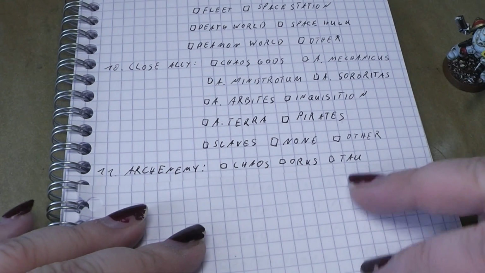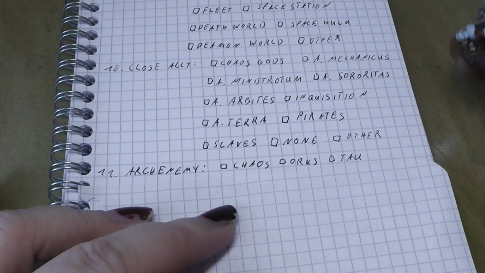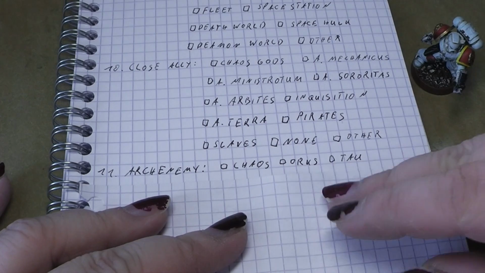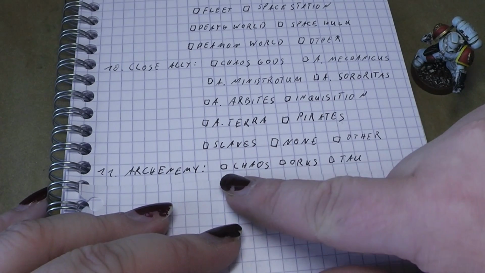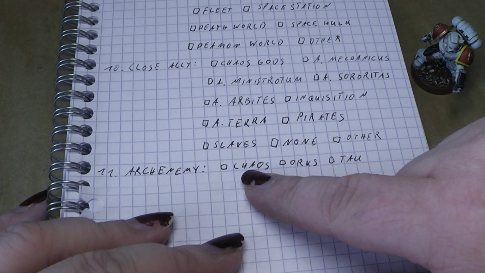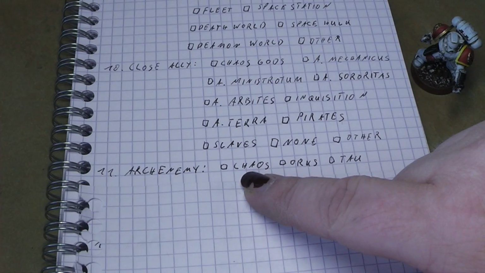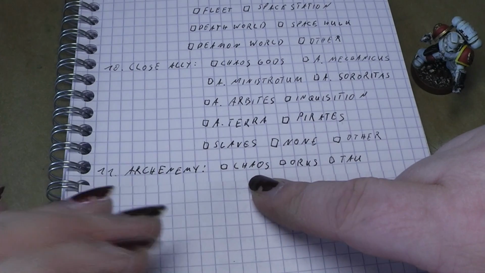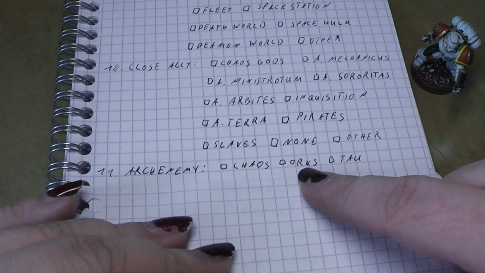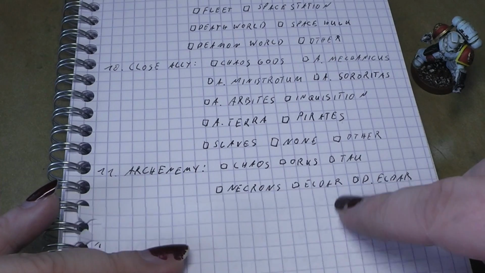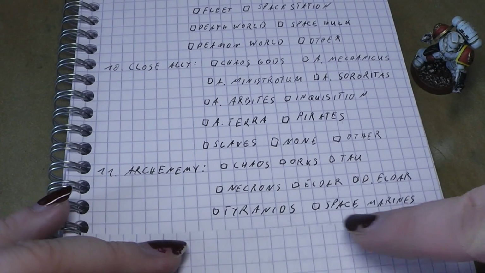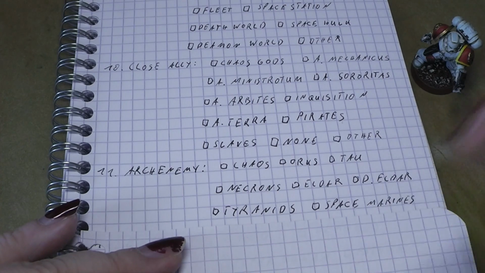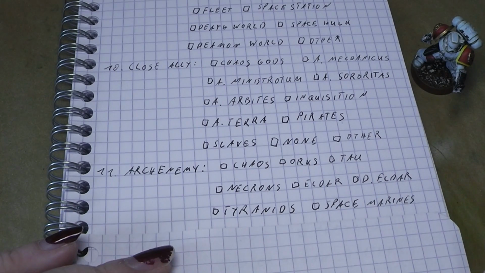Then the arch enemy. No good guy out there is nothing without the evil forces that he is fighting. Is the arch enemy chaos? All kinds of chaos, beastmen, Lost and the Damned, Chaos Space Marines, whatever. Do they fight orcs? Or mainly Tau? Necrons, Eldar, Dark Eldar, Tyranids, or even other Space Marines? Well, choose one.